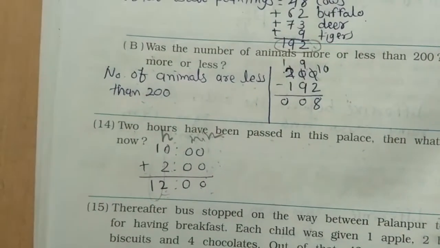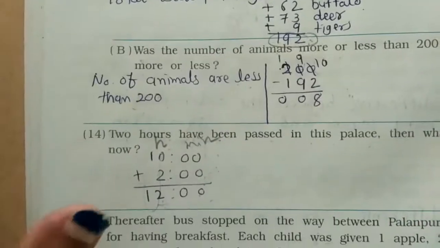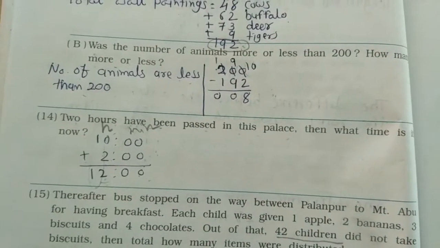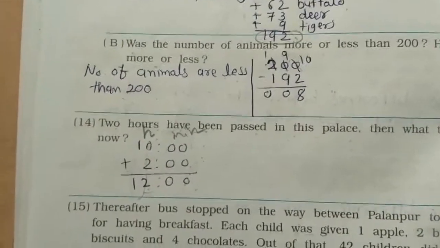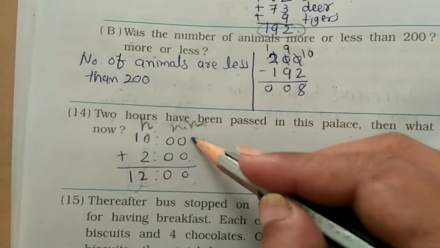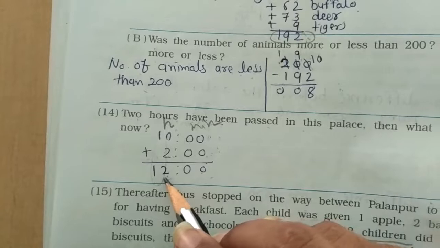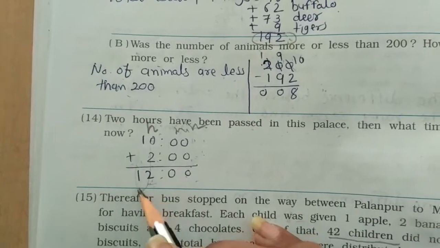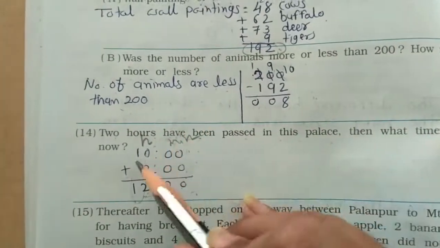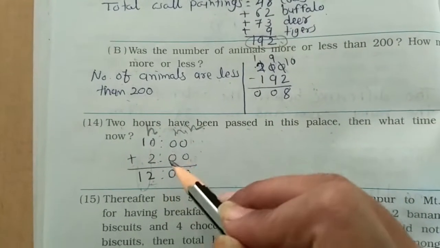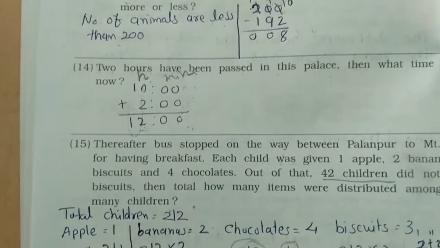Number 14, 2 hours have passed in this place. Then what time is it now? तो एग्जैक्टली हम ऐसे पूछ रहे हैं कि यहाँ पे 10 बजे हम पहुँच गए थे और 2 आवर्स पास हो गए. सो कितना टाइम होगा वहाँ पे? 12 o'clock. ओके, सो हियर इज आवर्स एंड हियर इज अ मिनट एंड वैसे ही हम एडिशन करके ये टाइम फाइंड आउट कर सकते हैं.